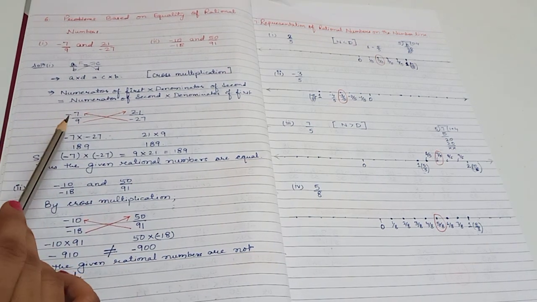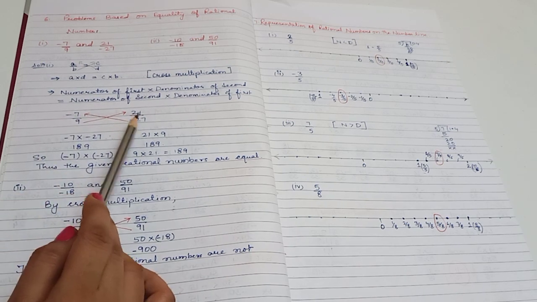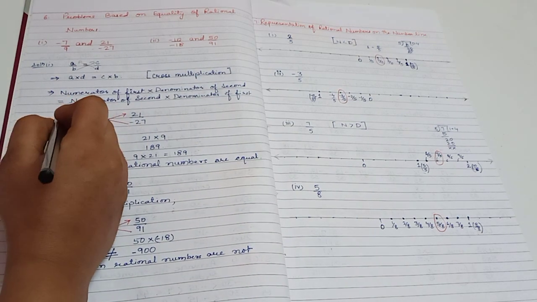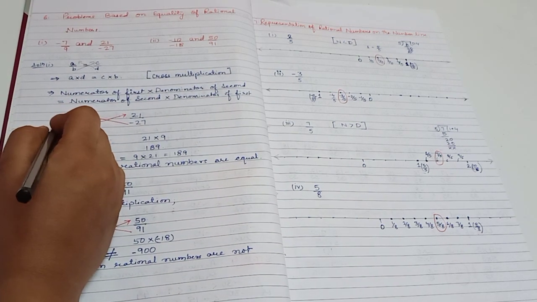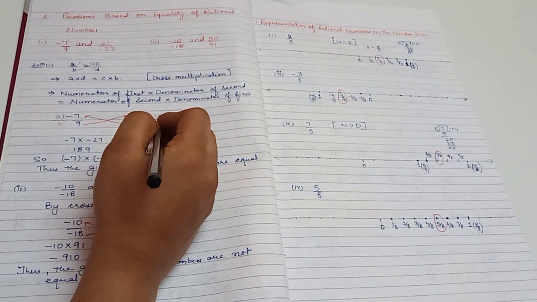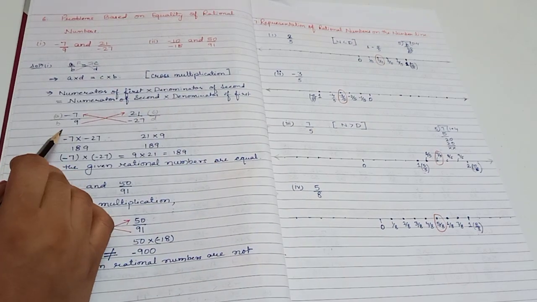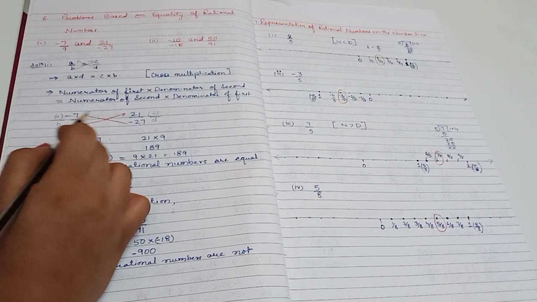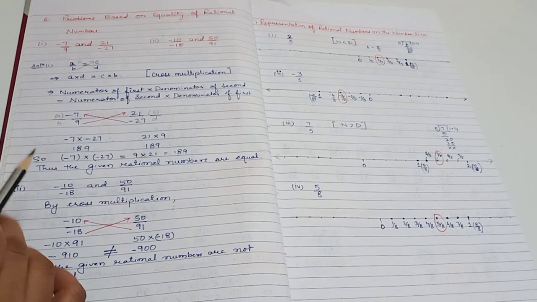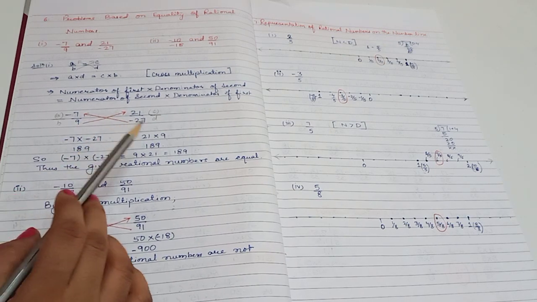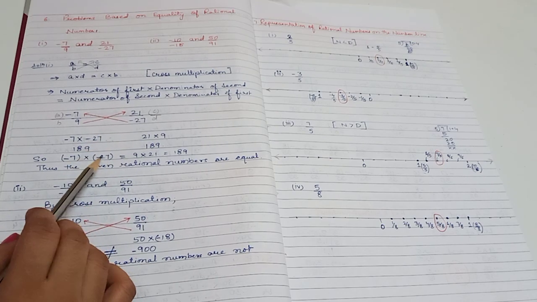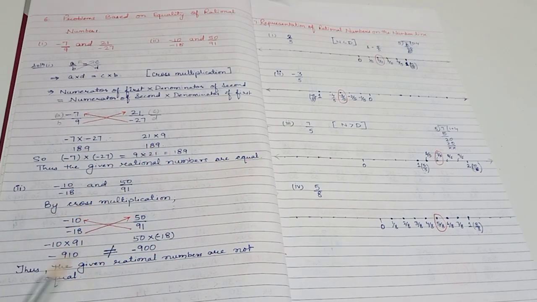So here I have taken one example. This is minus 7 by 9 and 21 by minus 27. Suppose minus 7 by 9 is a by b, and this one is c by d, another rational number. Here we need to multiply a and d, and b and c. If after multiplication the values are the same for both, then we can say that the given rational numbers are equal.